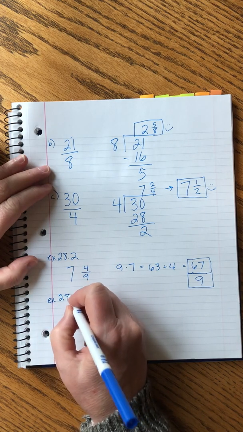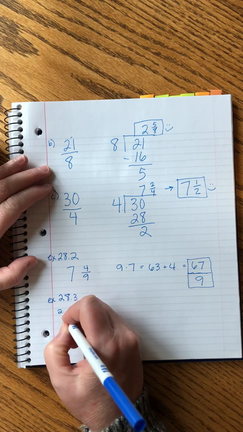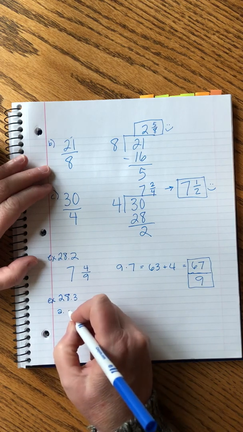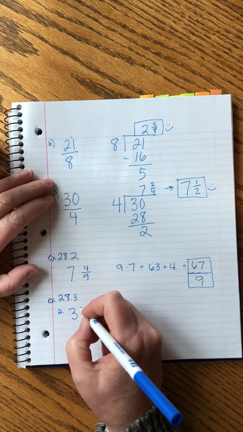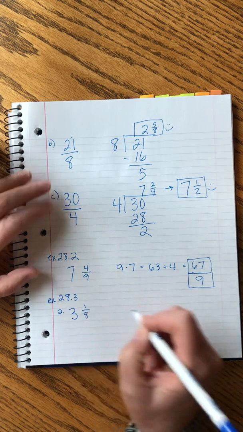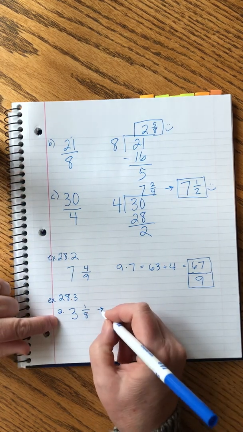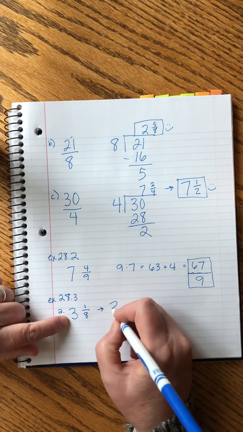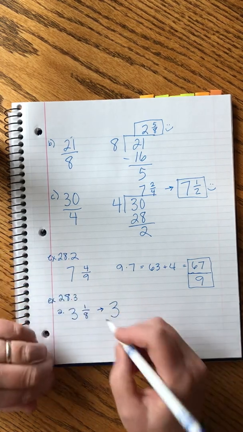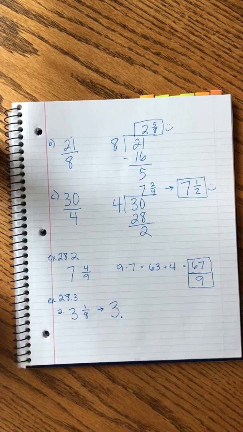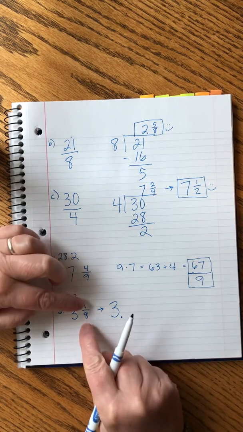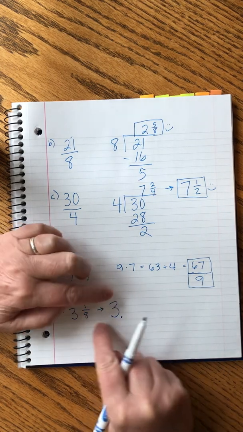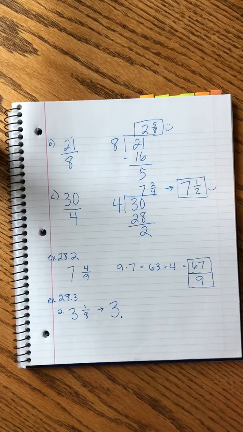28.3, and once again he takes this little cheater's path of giving us an A and a B. Okay, 3 1/8. We want to convert this to decimals. Well, we know that the number in the ones place isn't going to change. It's going to stay 3. But instead of having a fraction, we're going to make it a decimal number. So now all we need to do is convert 1/8 into a decimal.